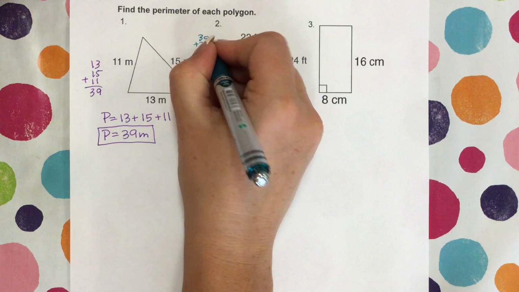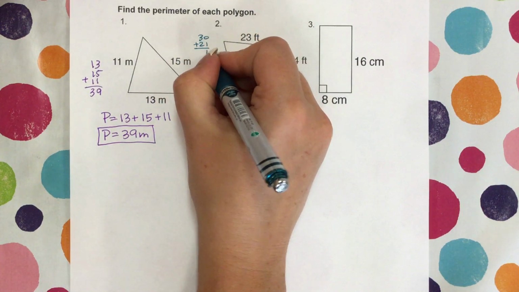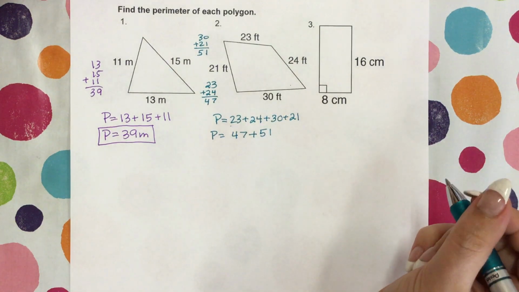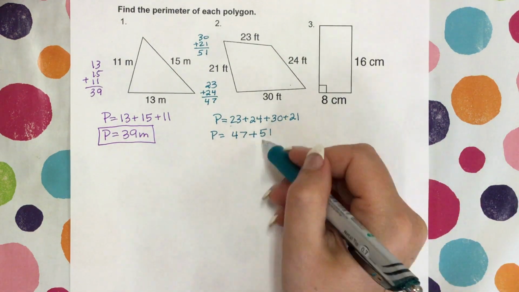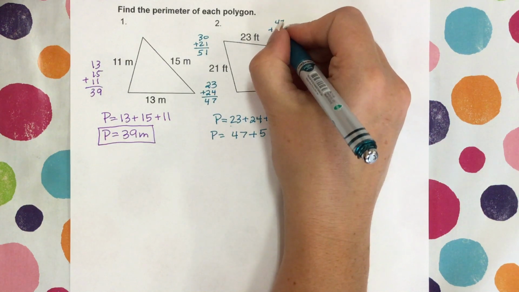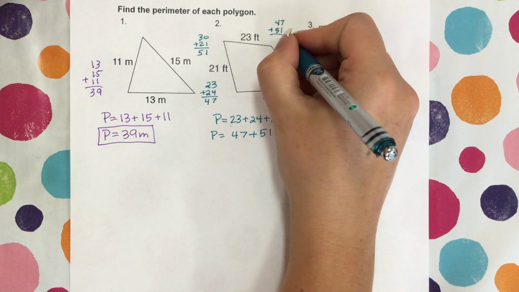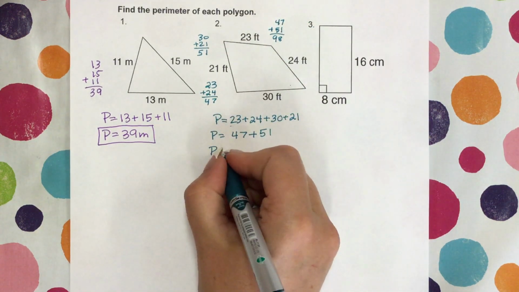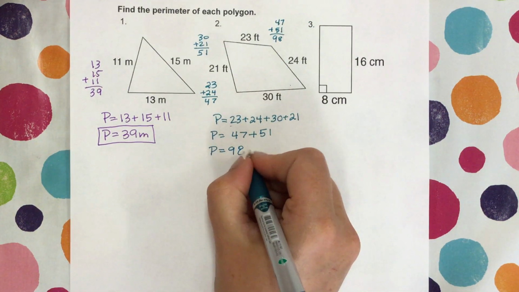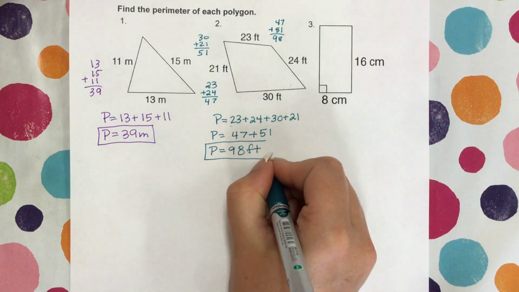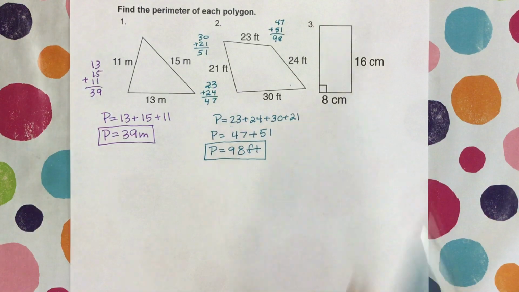30 plus 21. 0 plus 1 is 1. 3 plus 2 is 5. So that ends up being 51. And then finally, I just need to add these two numbers. So 47 plus 51. 7 plus 1 is 8. 4 plus 5 is 9. So that means the perimeter equals 98 feet. Perfect. Okay, let's move on to problem 3.